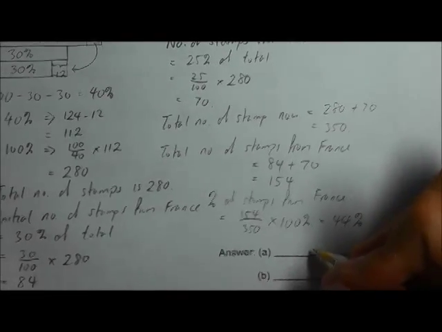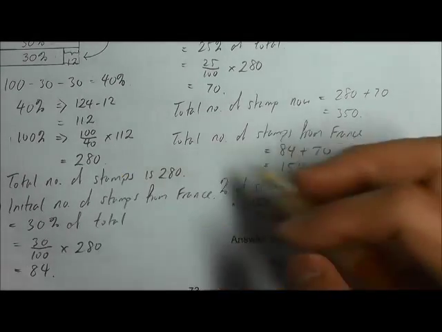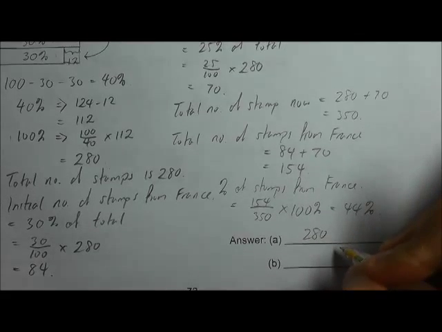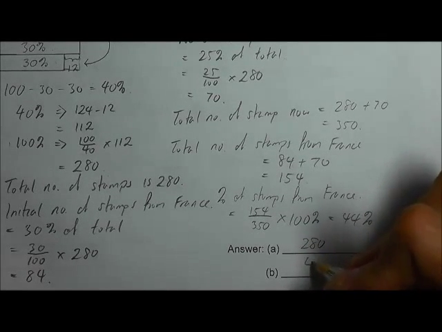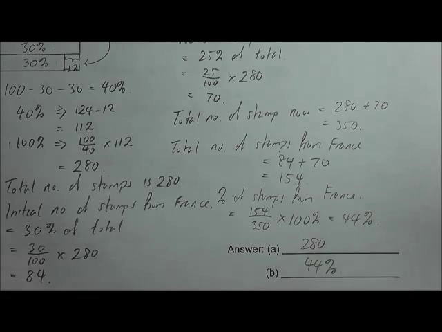Okay, so the answer for part A is 280, and for part B is 44%.